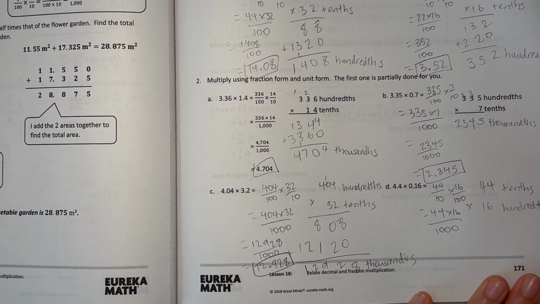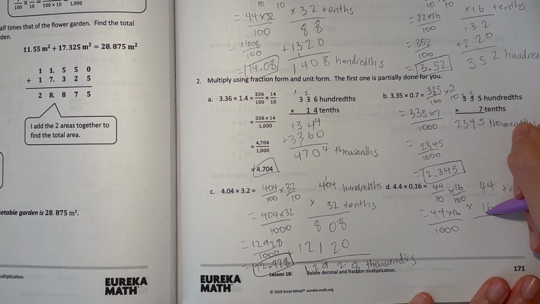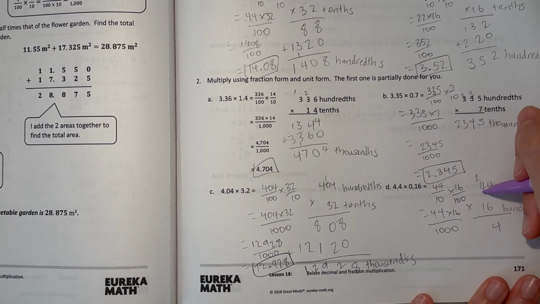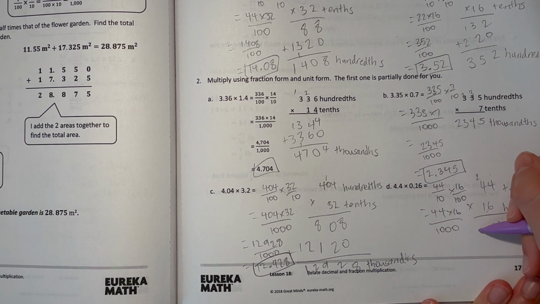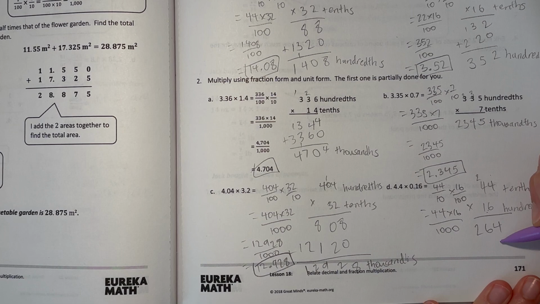1600. 4 times 6 is 24. 4 times 6 is 24, plus 2 is 26. 1 times 4 is 4. 1 times 4 is 4.